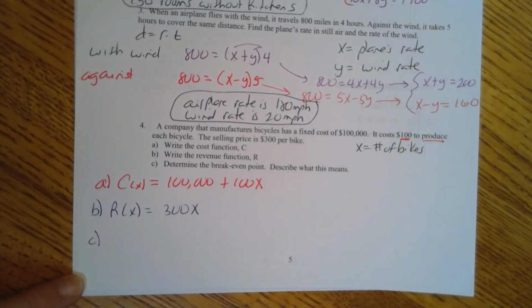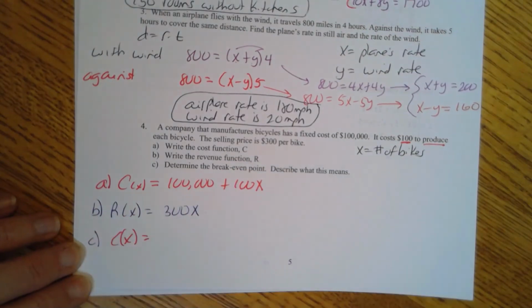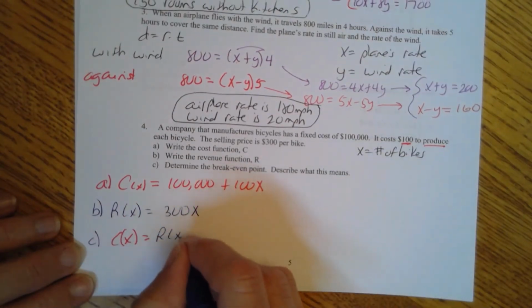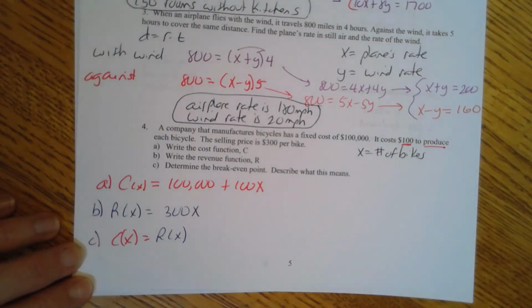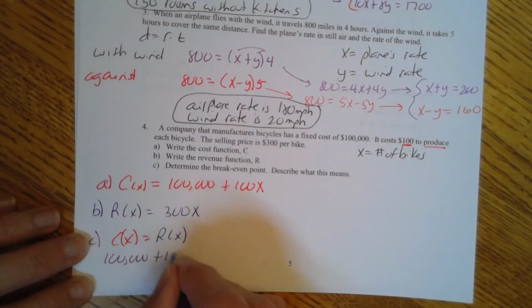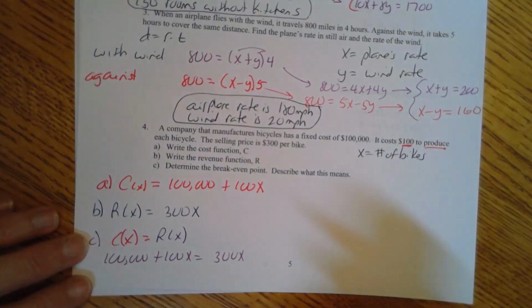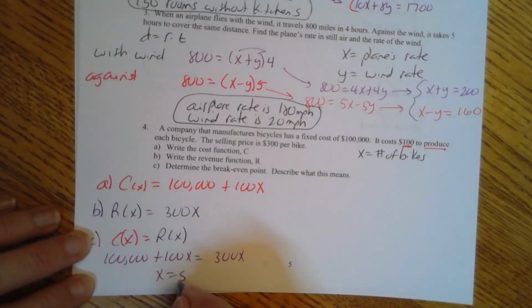So the break-even point is when my cost function would equal my revenue function. So we're going to set the cost equal to the revenue. So my cost is 100,000 plus 100x, and my revenue is 300x. So just subtract 100x and divide by the 200 to get x by itself. X is going to equal 500.